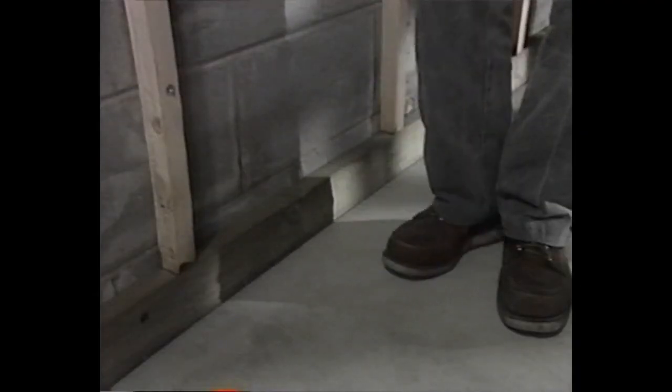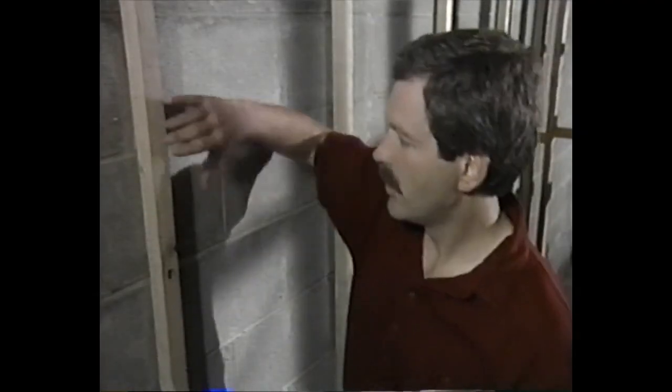We've built a furred-out wall on our concrete block foundation using a treated 2x4 turned on edge as our sole plate, 2x2s as studs, and a 2x4 as our top plate. Again, extreme care must be used in operating the nailer.